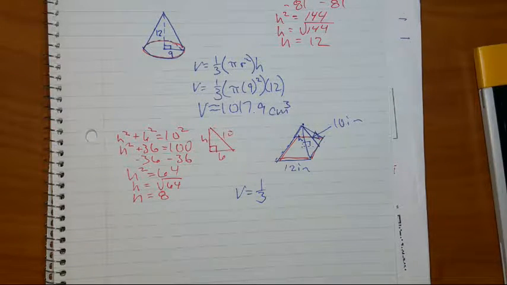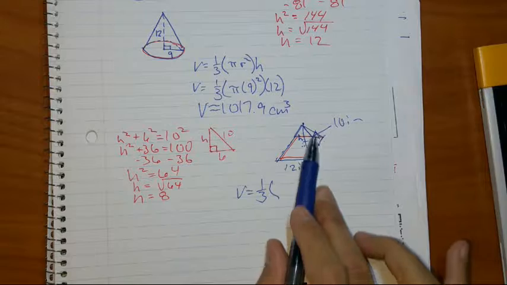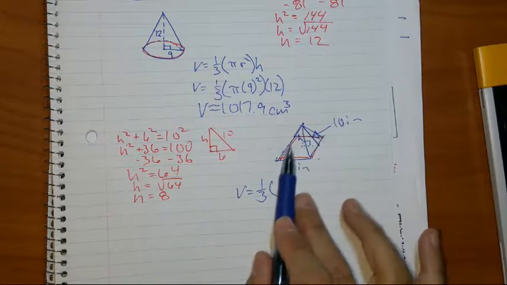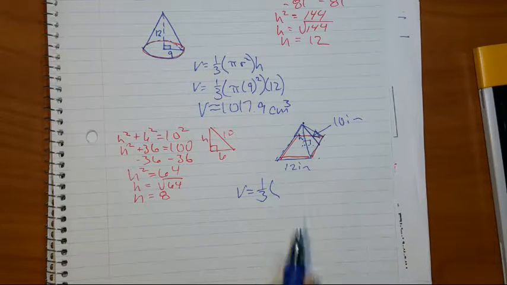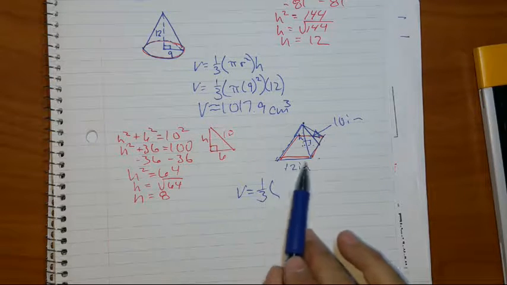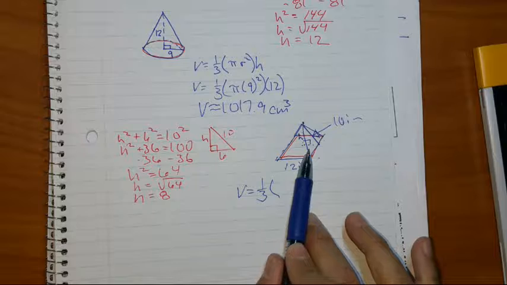Pyramids and cones always get the 1/3. Times. If this is a rectangle or, what else could this be instead of a rectangle? Square. Do you think it's a square? Yeah, it is going to be a square because they only give us one side here, so that means it's going to be 12 by 12 right here.